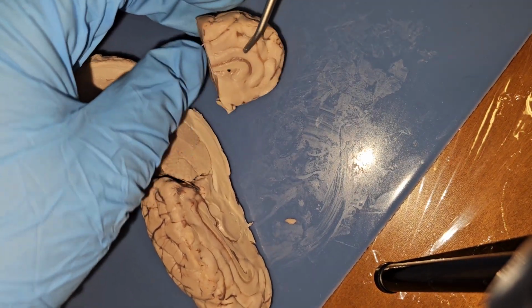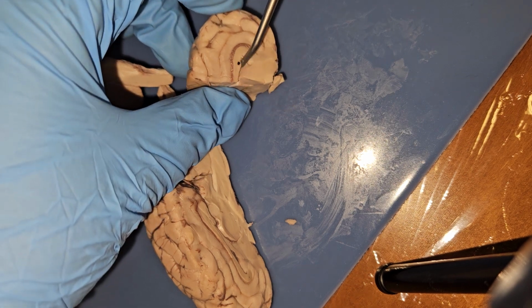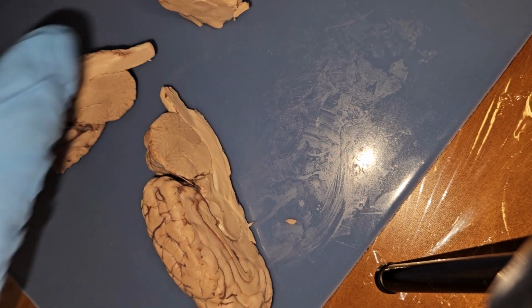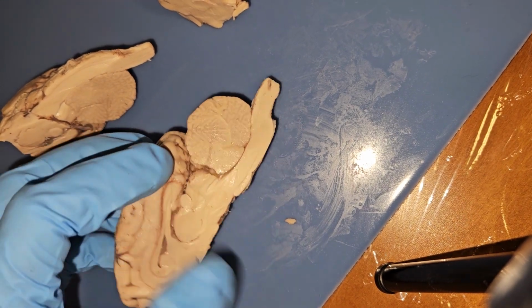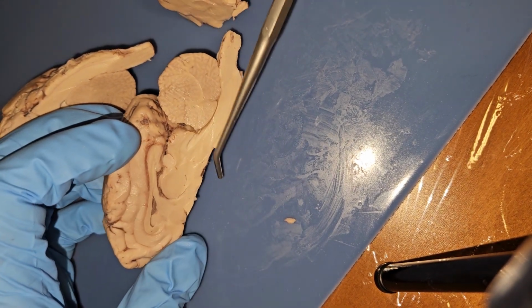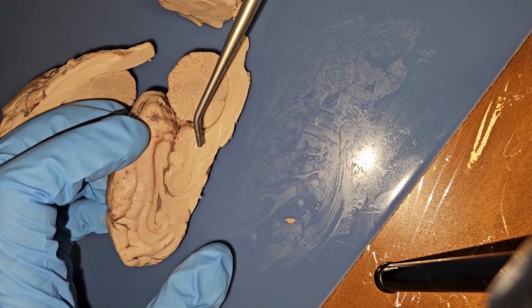That is our ventricle right here, that other lateral one. And then again, down here would be where our pituitary gland would be.